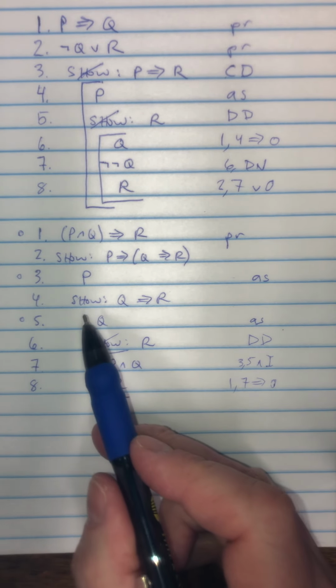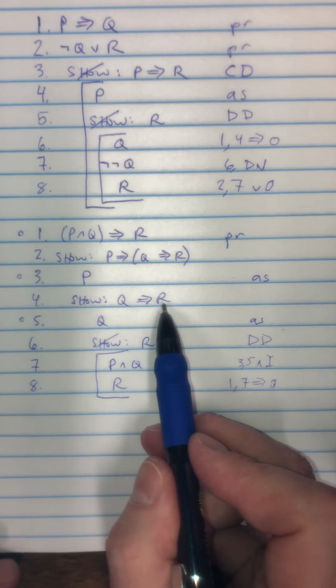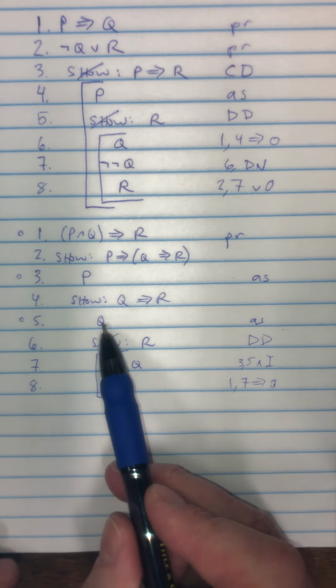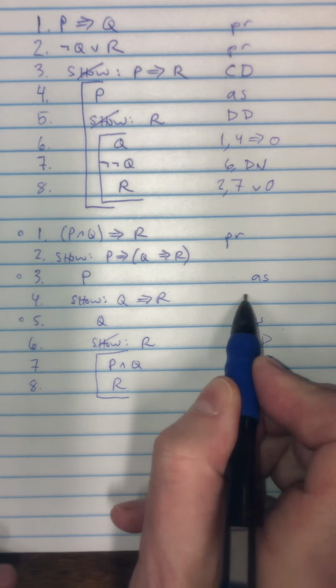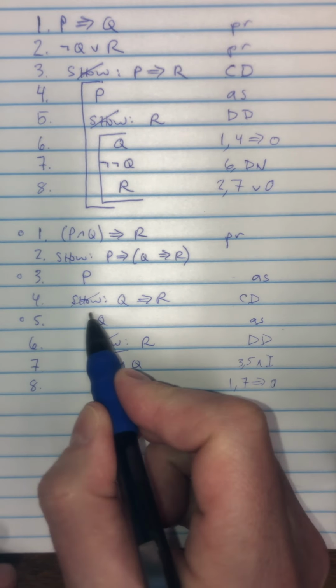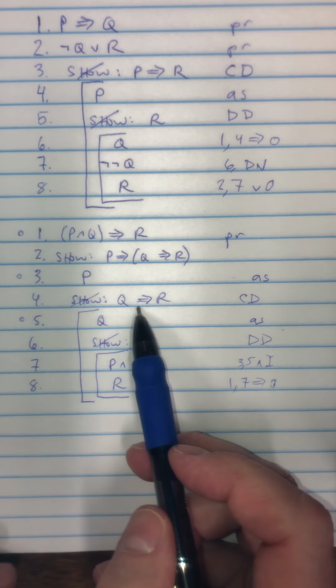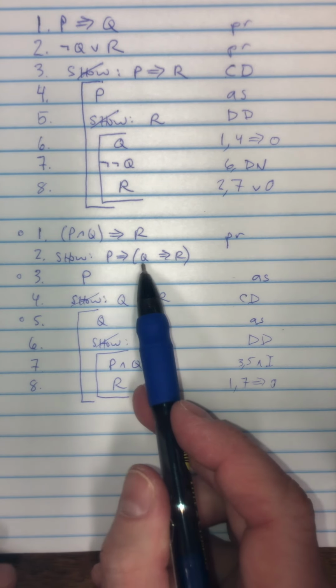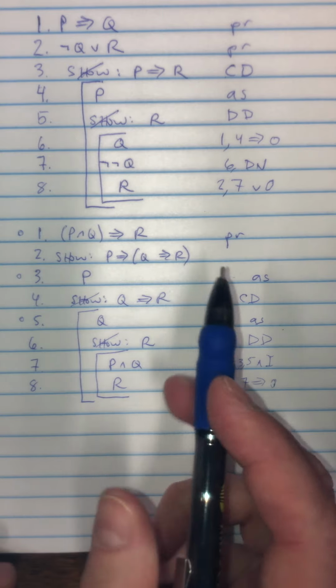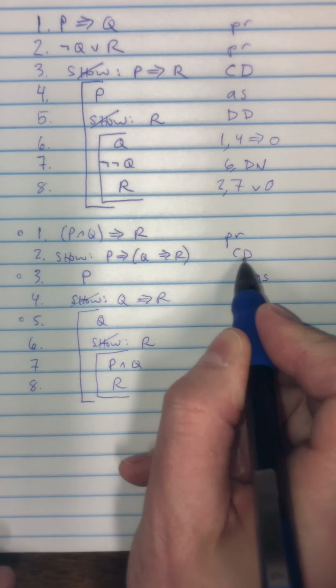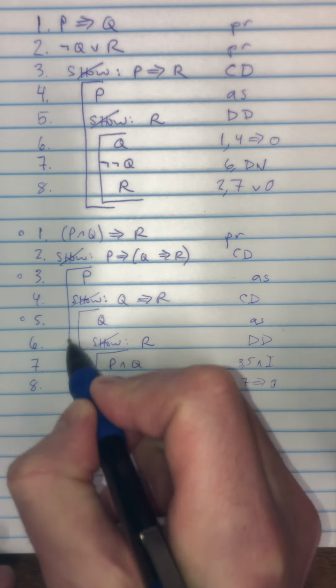We set out to show if Q then R, and we did that by assuming Q and showing R, so that's a conditional derivation. And finally, after assuming P, we were able to show if Q then R, which means that if P is true, then Q arrow R is true. So that's a conditional derivation, and we cancel and box.